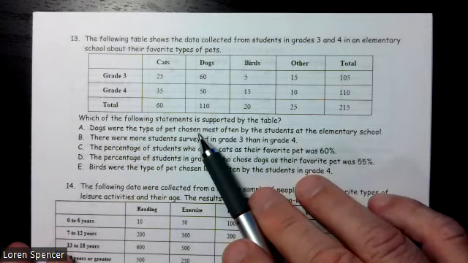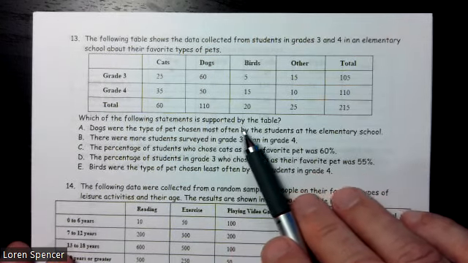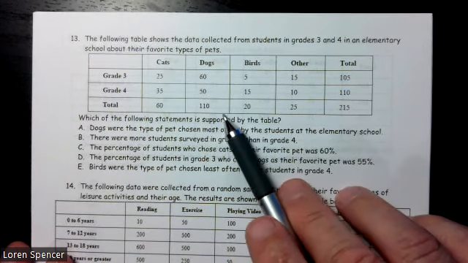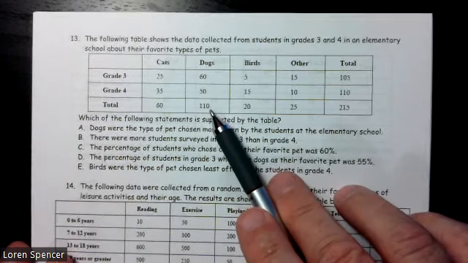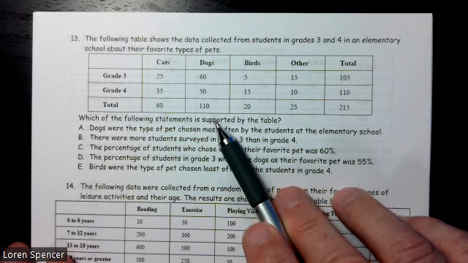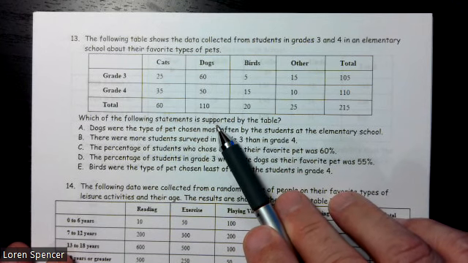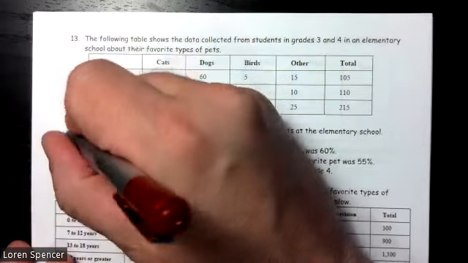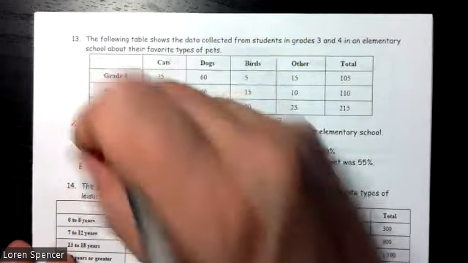Dogs were the type of pet chosen most often by the students at the elementary school. Well, dogs were chosen 110 times. And when I look at that, it's like, well, that's definitely a true statement. So that looks pretty good. That looks like that's my answer.